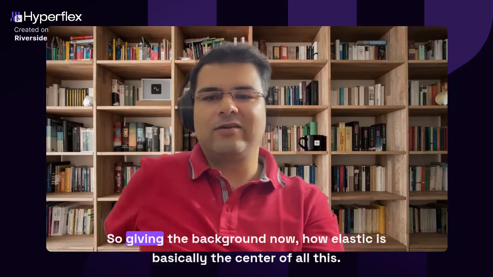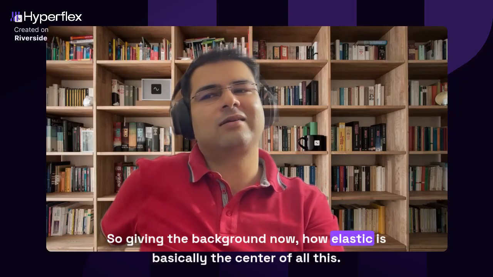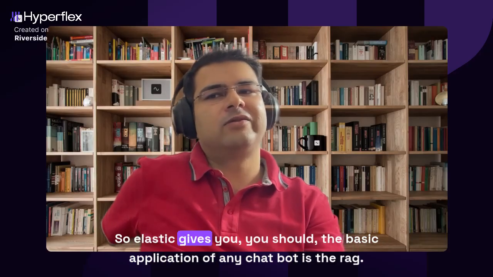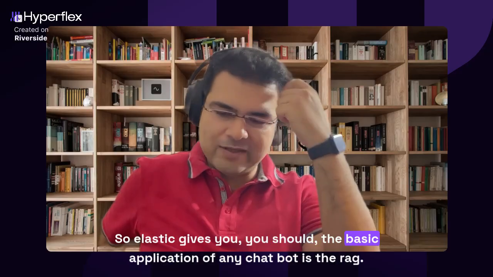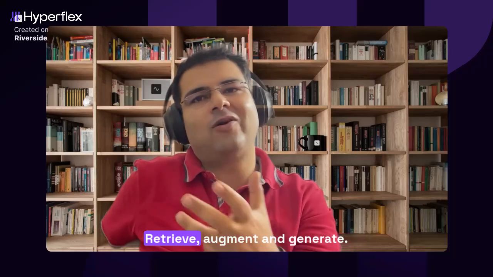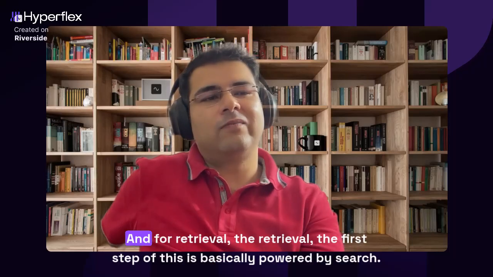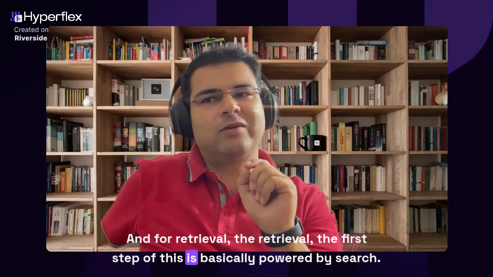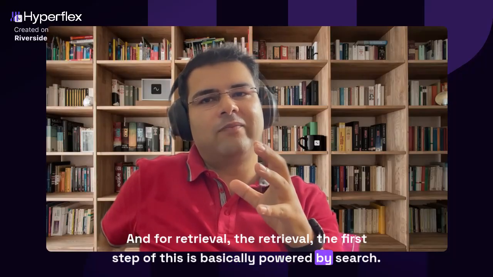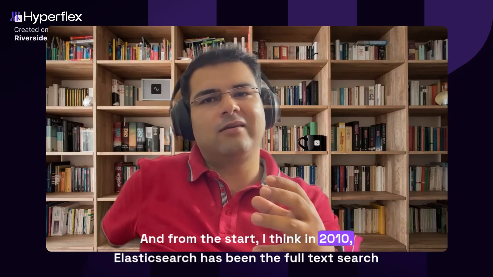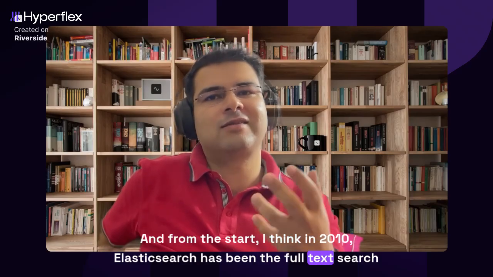Okay, so giving the background, now how Elastic is the center of all this. The basic application of any chatbot is RAG: retrieve, augment, and generate. The first step of this is powered by search. And from the start, I think in 2010, Elasticsearch has been the full text search engine.